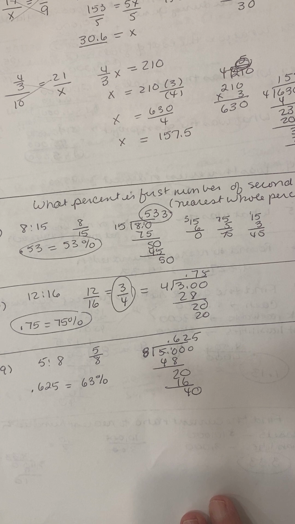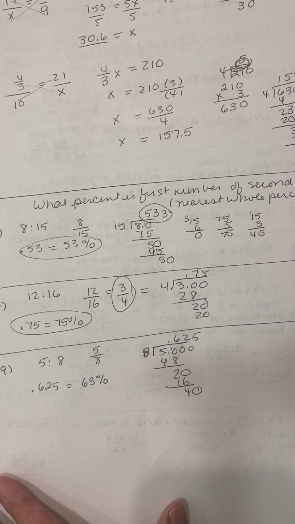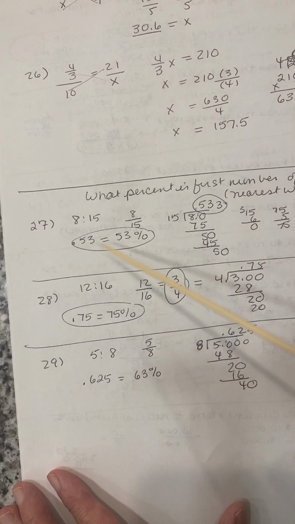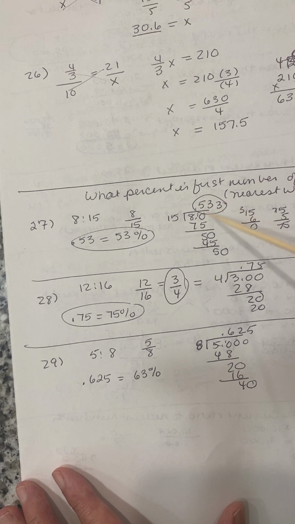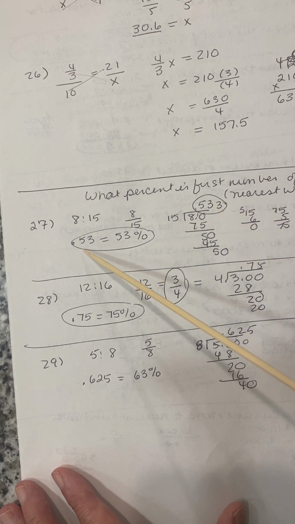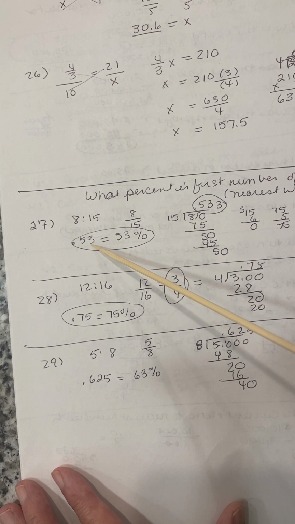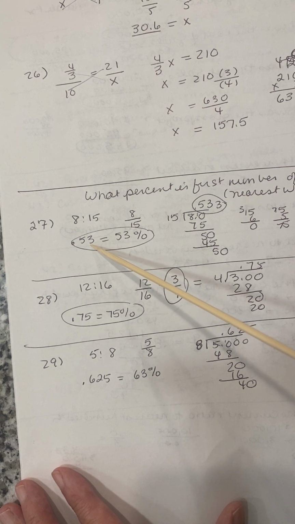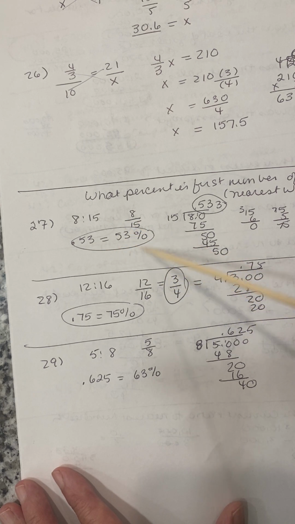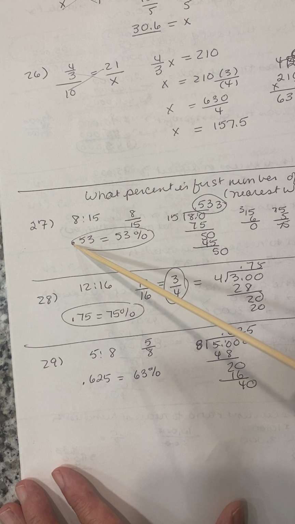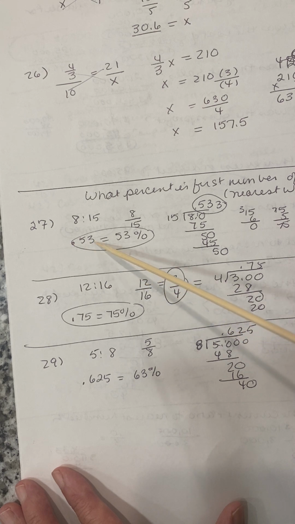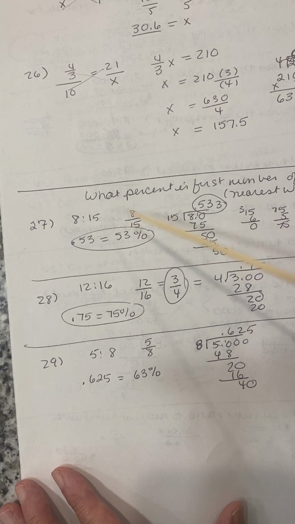So we're going to round this to the nearest hundredth, which is the nearest percent. So this answer would be 0.53, right? Because we rounded it down. So our answer is 0.53. 0.53 in hundredths would be 53%. Whenever you have percent, you're going to move that decimal point over to make it 53%.